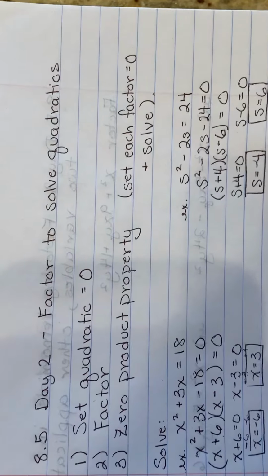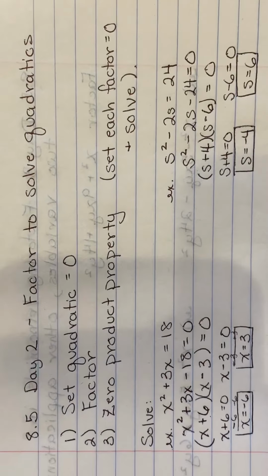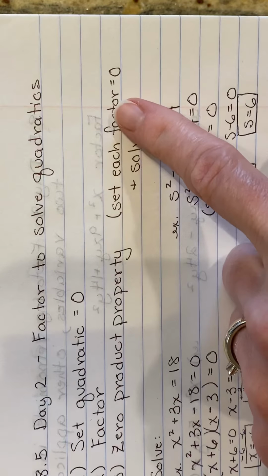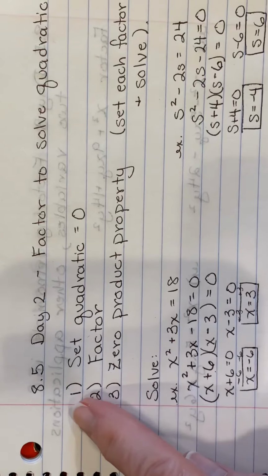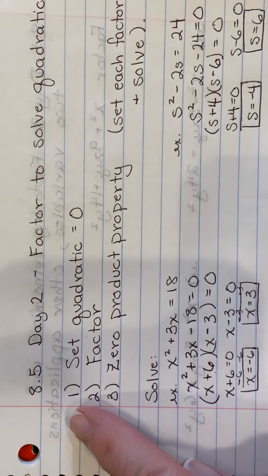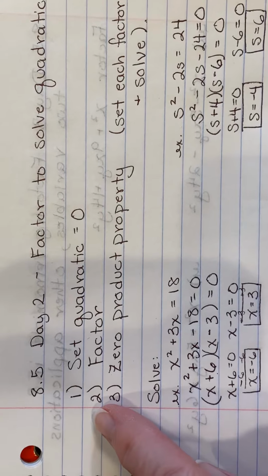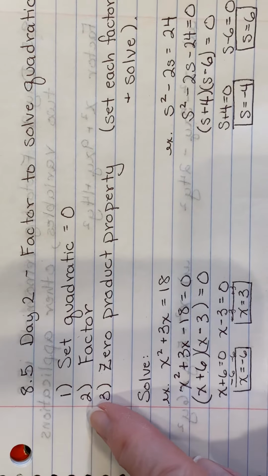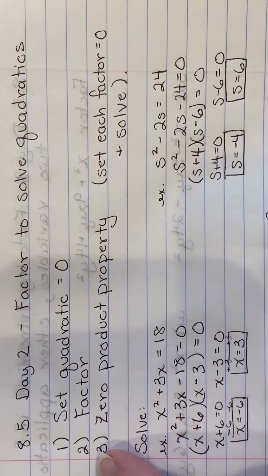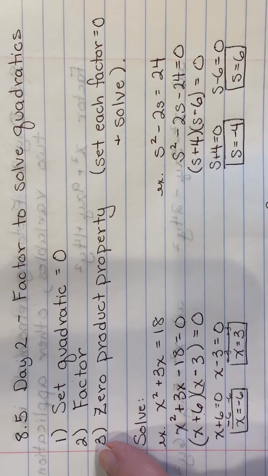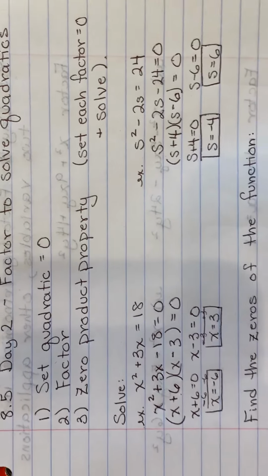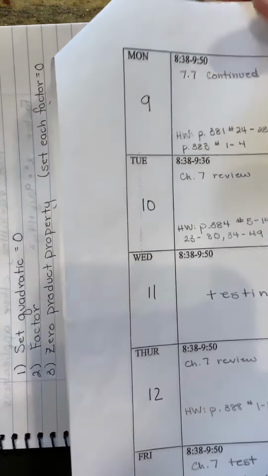Today we're going to start with what we already have been doing and kind of put a few things together. So today we're going to factor to solve quadratics. These are the steps. The first step is set the quadratic equal to 0. The second step is to factor the trinomial. And the third step is to use the zero product property, set each factor equal to 0 to solve. Now we've done all of these things previously, but we haven't put them all together. So let's start with the first example.